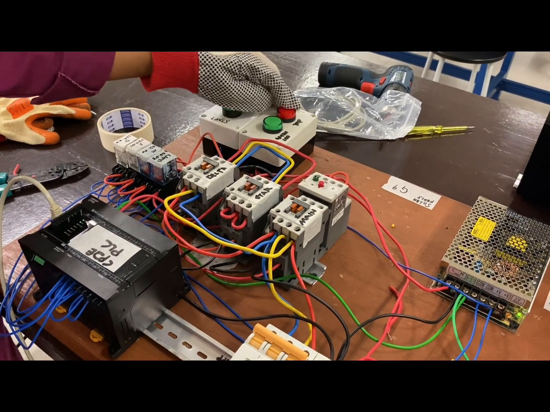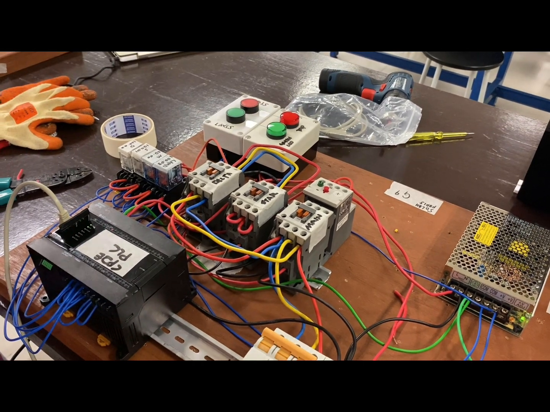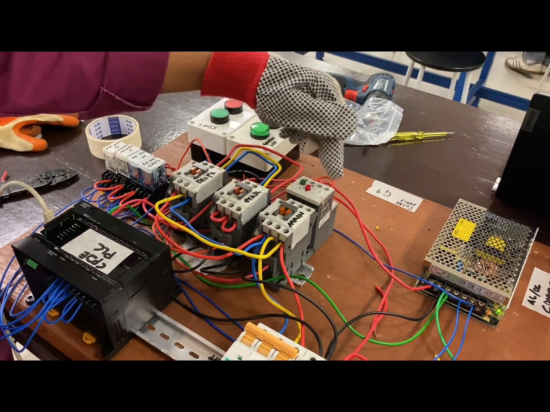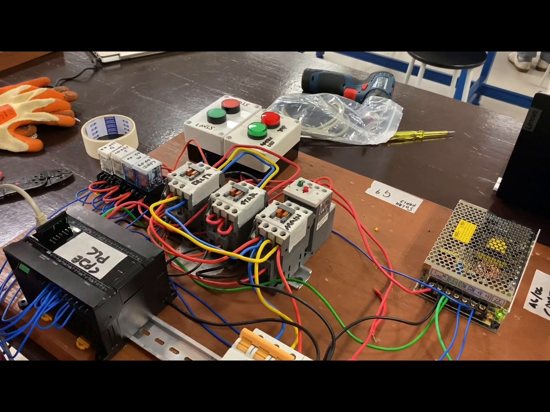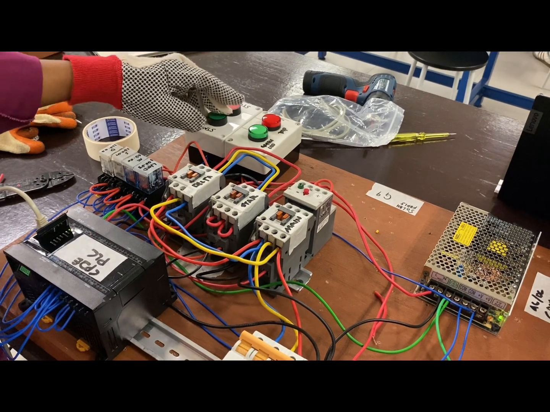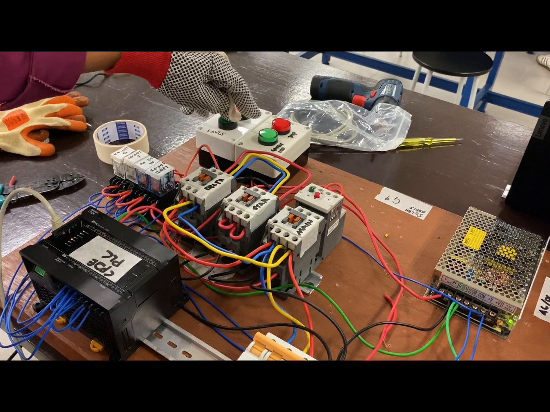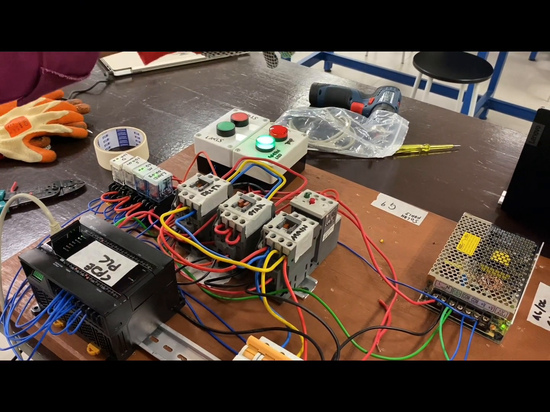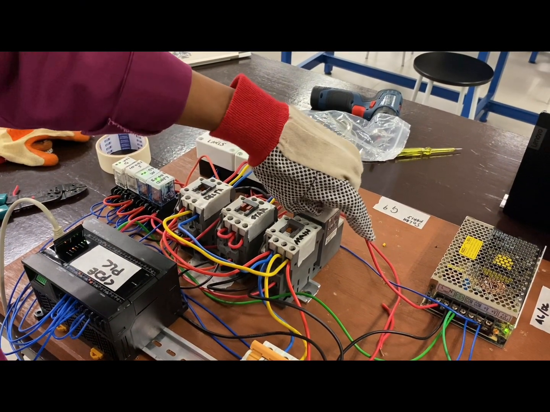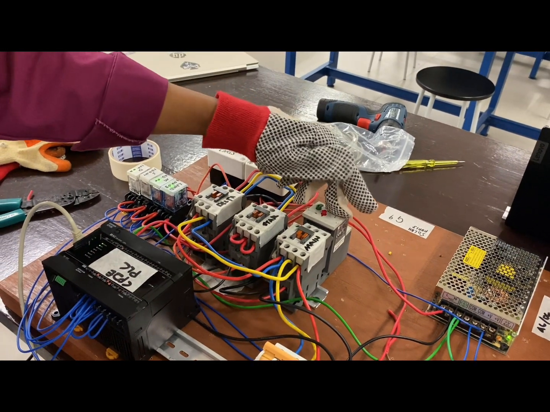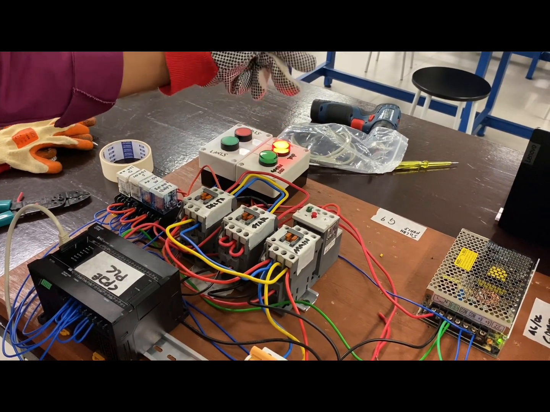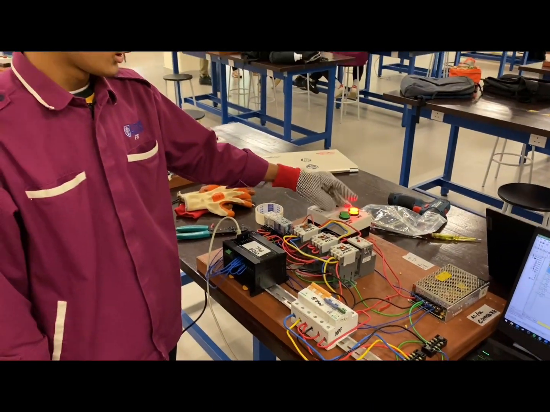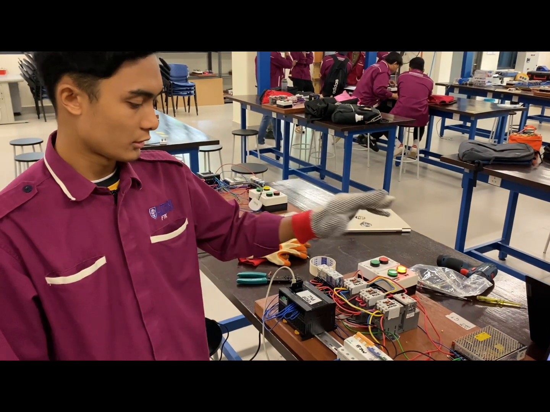And then for the trip LED, the function is that when the motor current is overload, the TOR, which is the thermal overload, will trigger the trip button. Let's see when the operation is running. Then we test the trip button. Then if the trip button functions, the indicator for the trip button lights up. Okay, so that's all for transferring the PLC program to the hardware circuit.